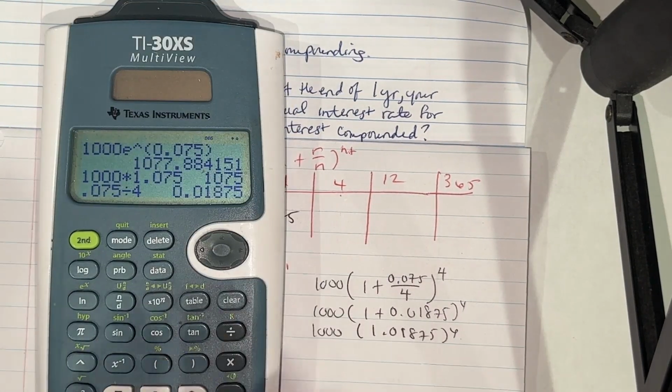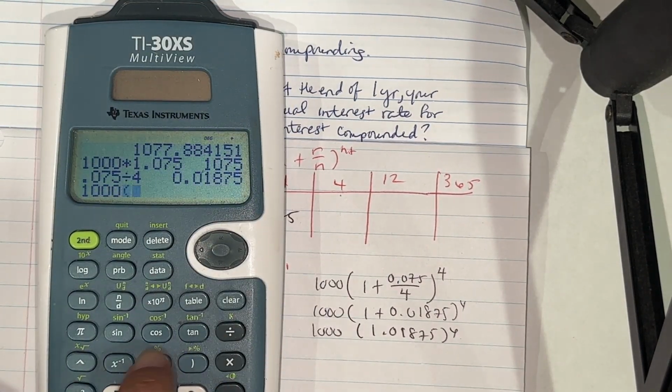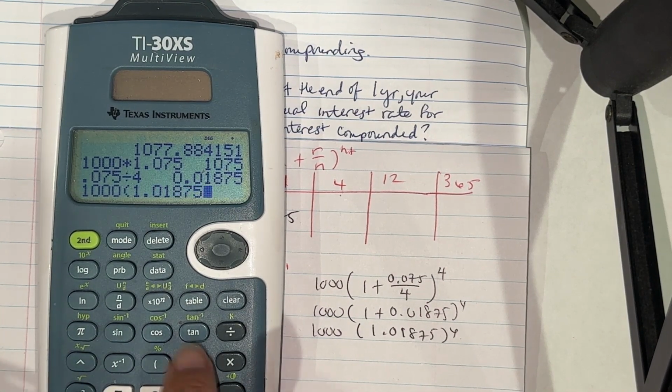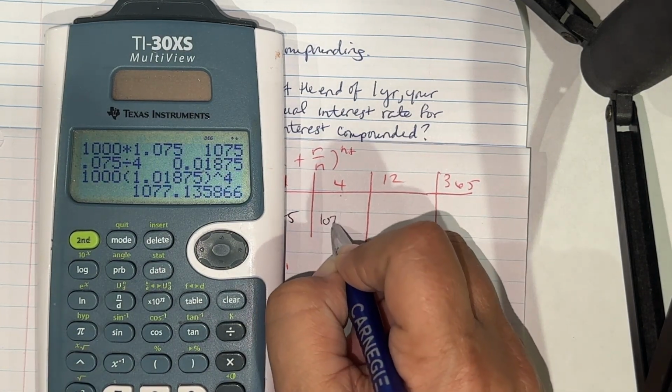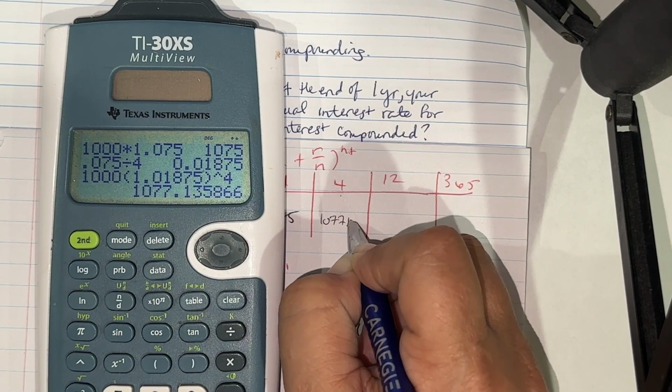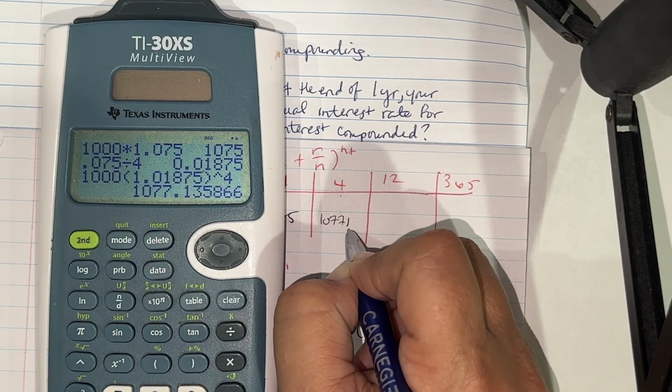With the calculator, we do 1,000, parentheses, 1.01875, close it, and raise it to the 4th power. We get 1,077.3014.